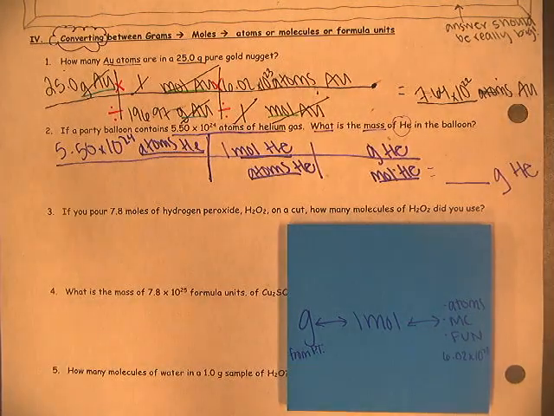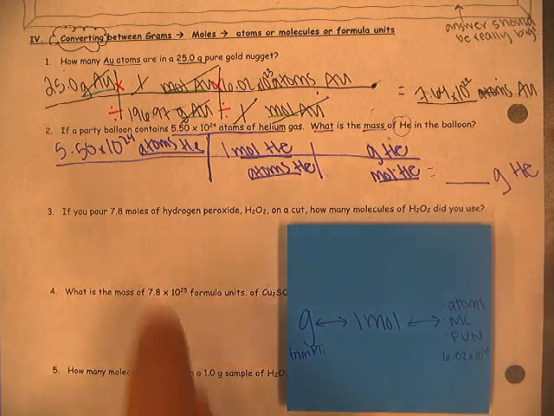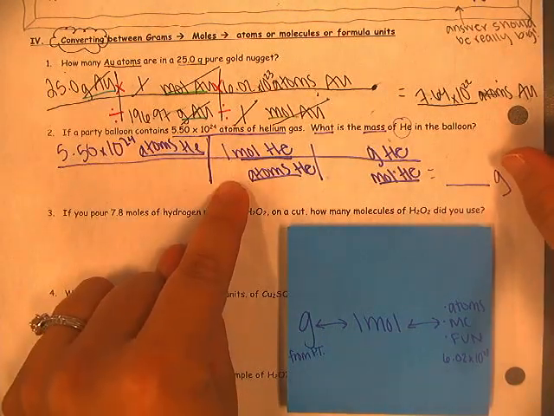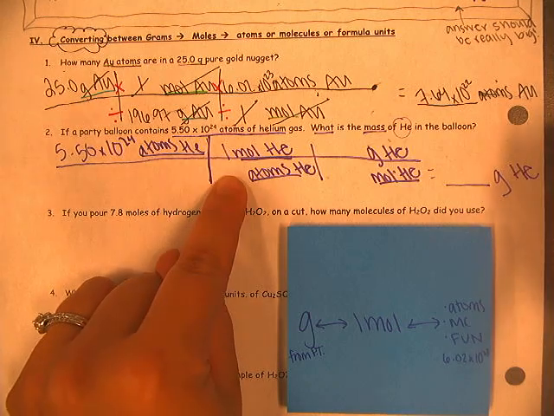All I'm doing is referring back to my mole map to tell me what number to put in what box. So I started with this one because that was my given. I don't bring that number to the bottom because that would cancel the number out, and that's not my goal.